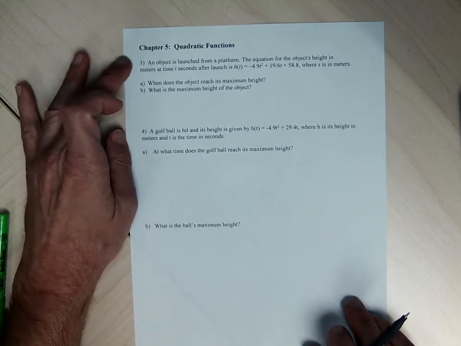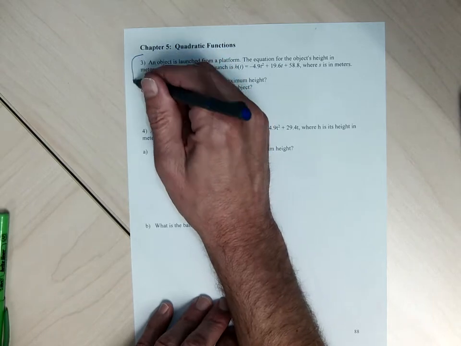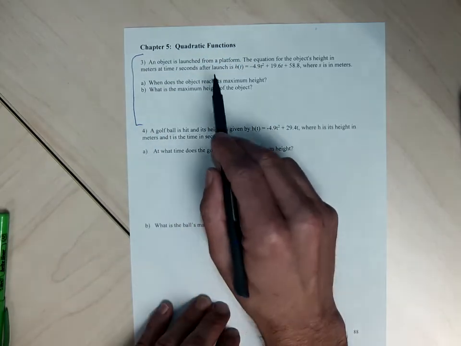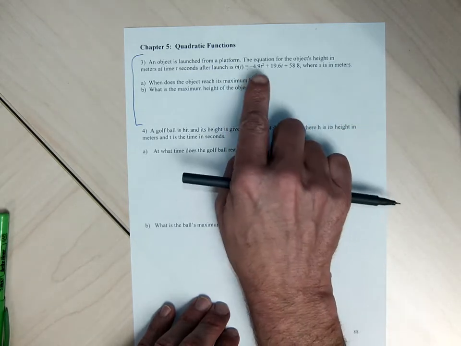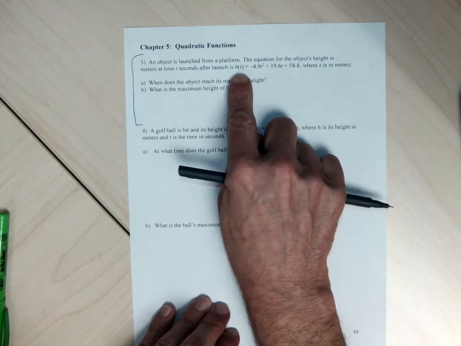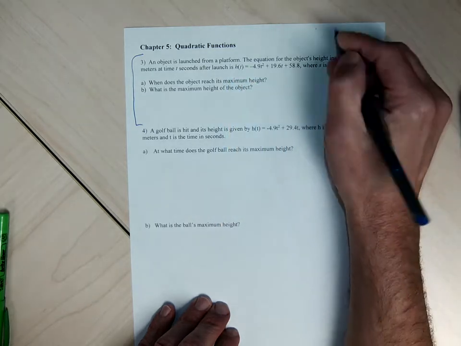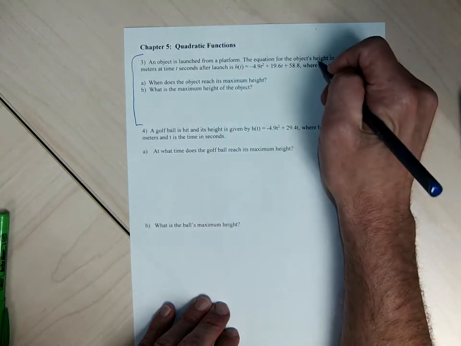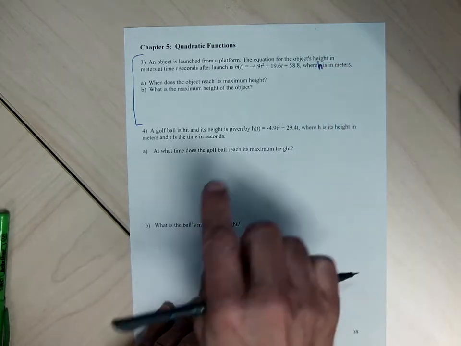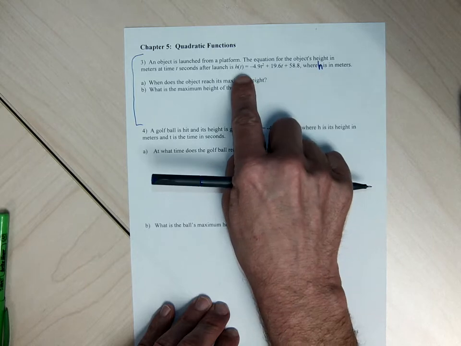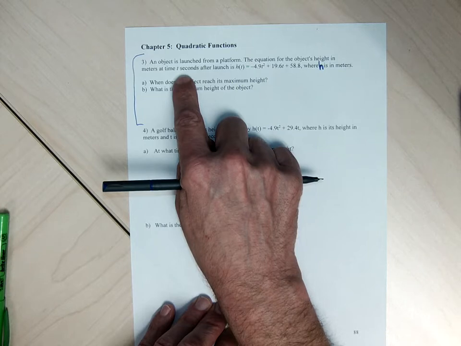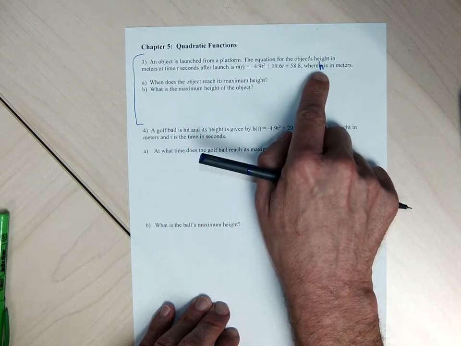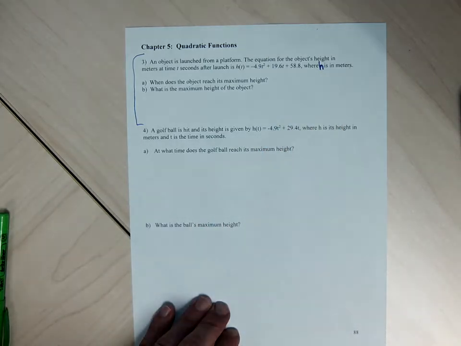Let's do 3 together. So this is a similar style of problem. 3 talks about an object being launched from a platform, and it gives a formula in function notation this time, but it still has typos. It gives the equation h of t gives the object's height t seconds after the launch, where the height is in meters. I don't know what this S was floating around here. I don't know how that got by me.